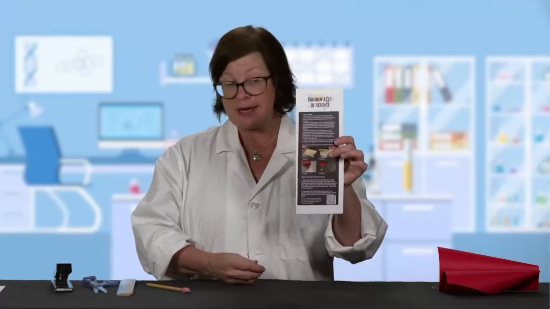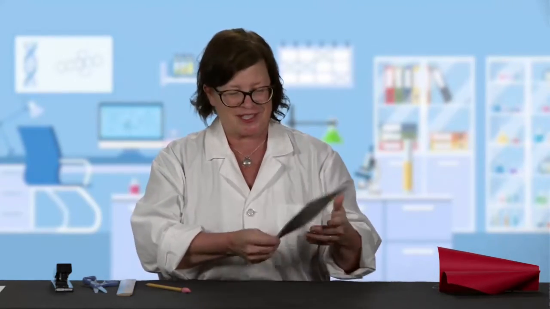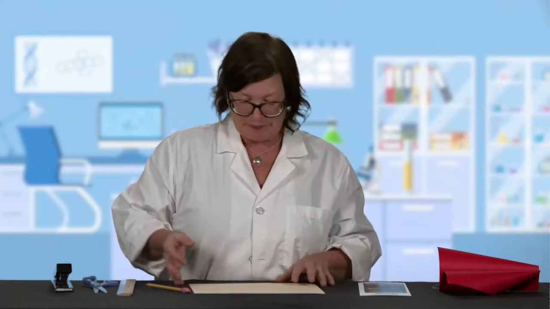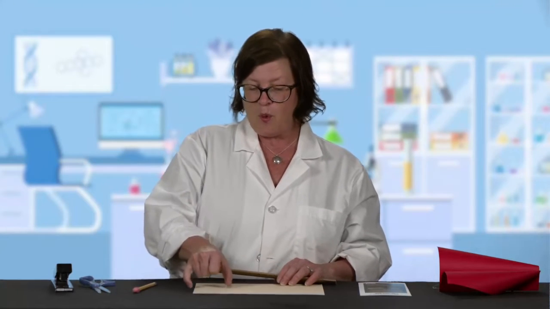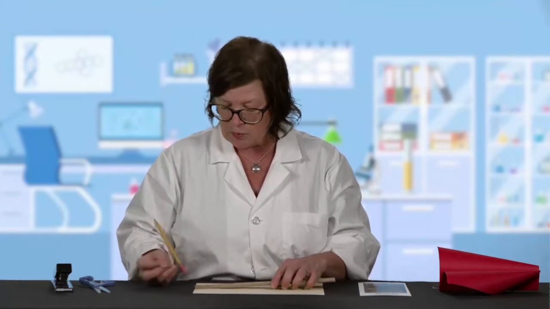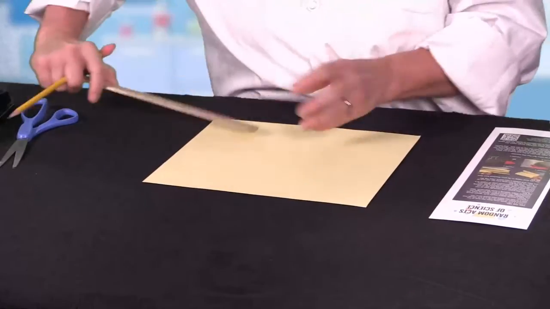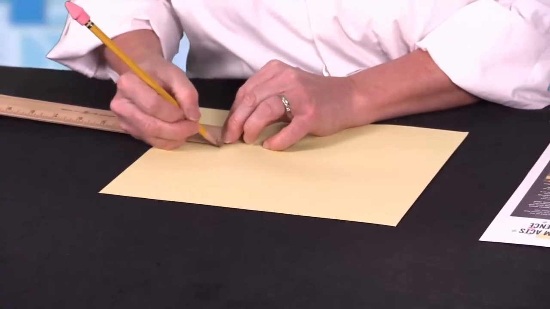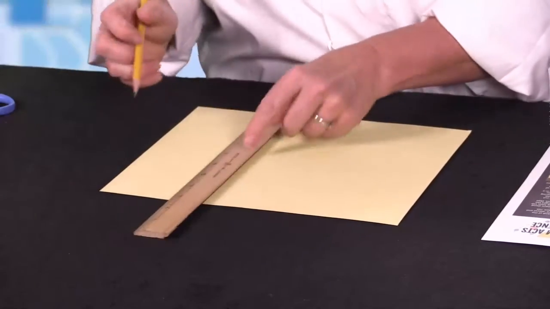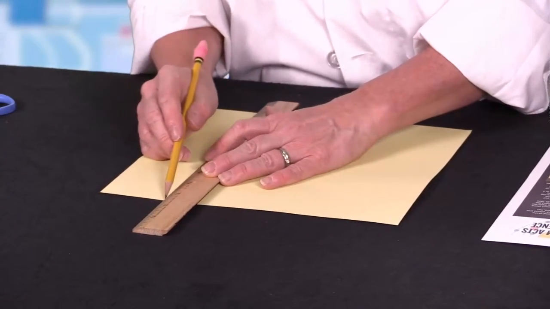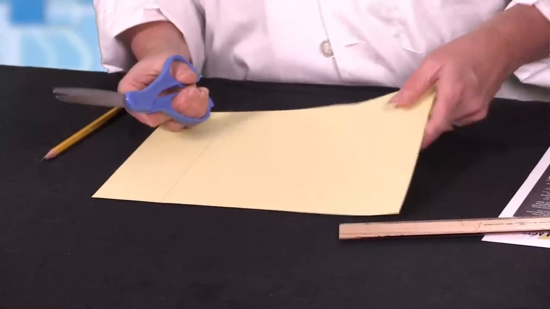The instructions for the tail are on the back side of the instructions sheet. And for that, we're going to need your second sheet of paper. So the first thing we're going to do is cut the end off that paper. That's the only part we're going to need for the tail. And it needs to be 2.5 inches wide by the length of that paper. So let's measure that. 2.5 inches. And then I'm just going to cut that part of it off.